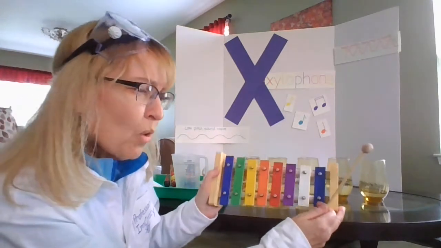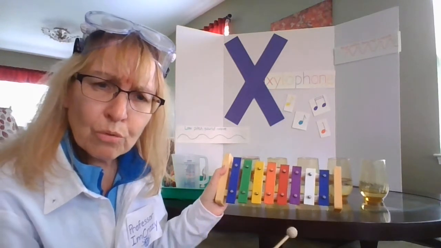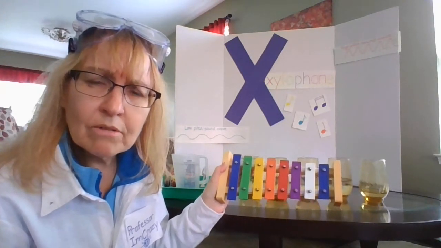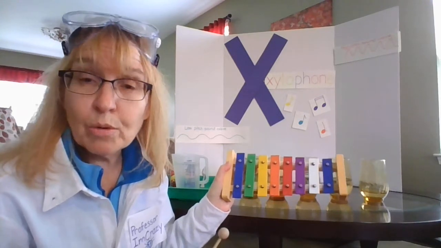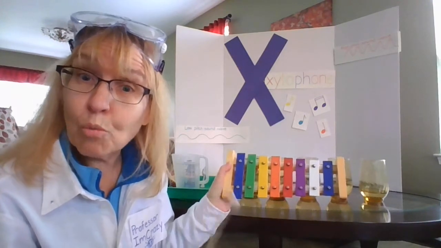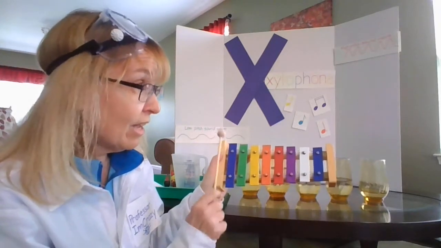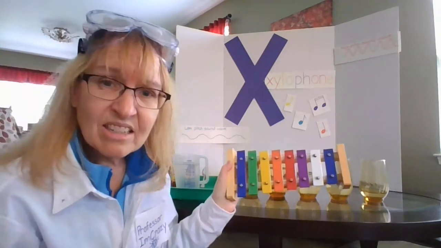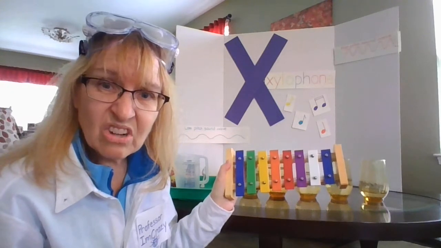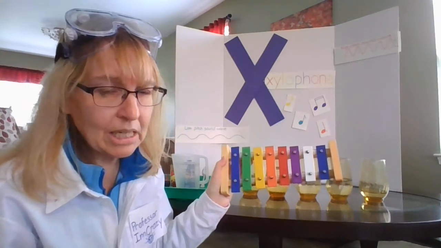So what would happen if all the notes would be the same pitch? Let's try playing Twinkle Twinkle Little Star, but we'll only use one pitch. Ready? Does that sound like Twinkle Twinkle Little Star? No, it didn't to me either.